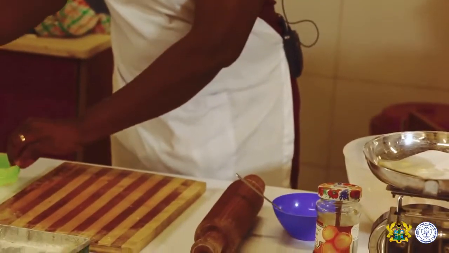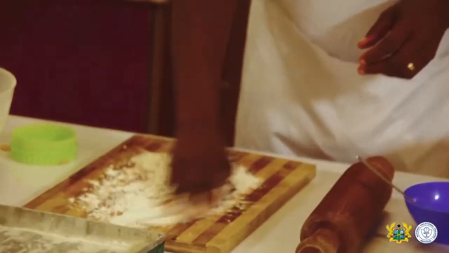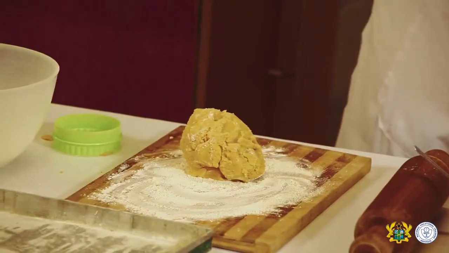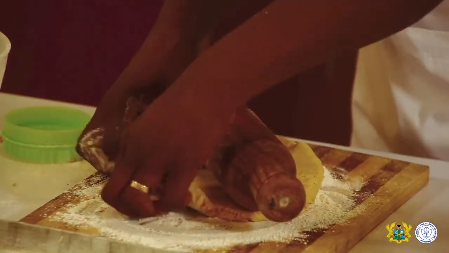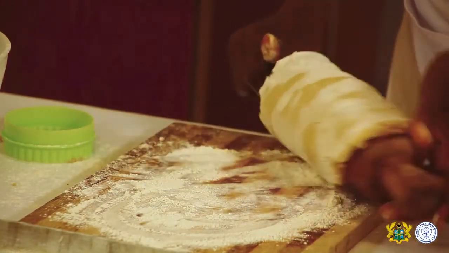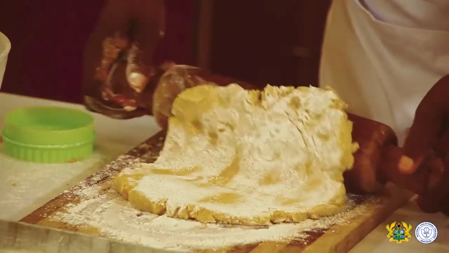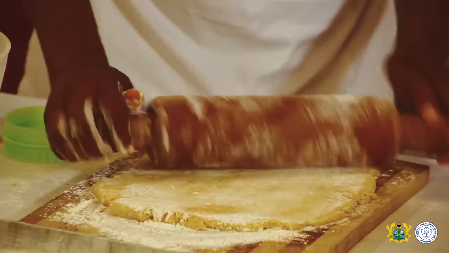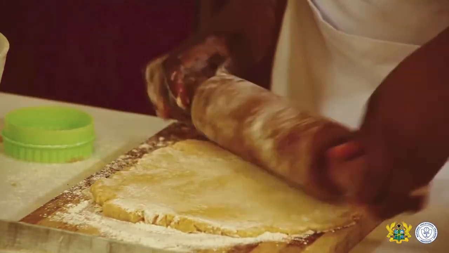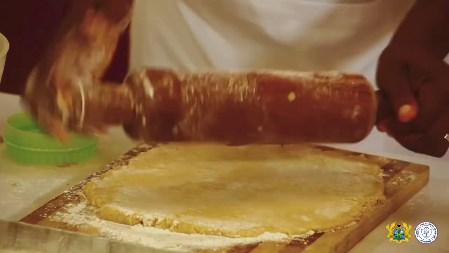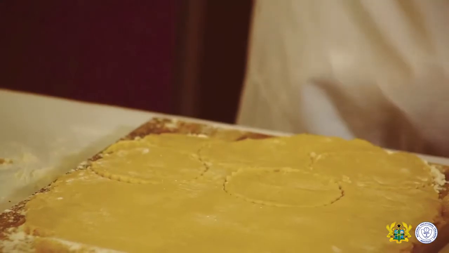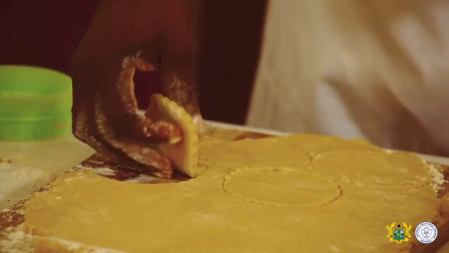We are coming to roll our sugar pastry. First, dust your chopping board to prevent the pastry sticking on the board. Then pick the pastry and roll, after the pastry has relaxed for some 2 to 3 minutes. After rolling, I'm going to cut with my pastry cutter once again. Then I place it into my patty tin.